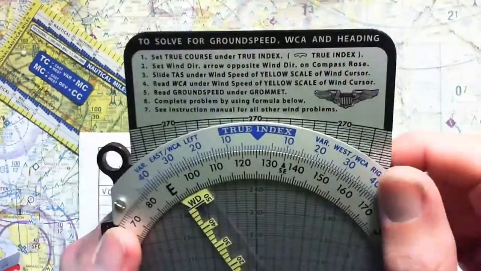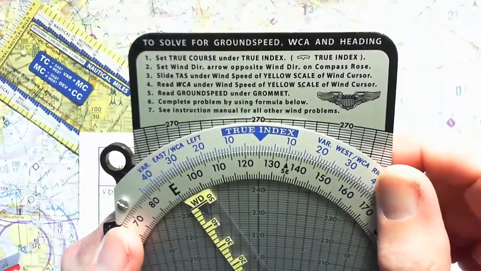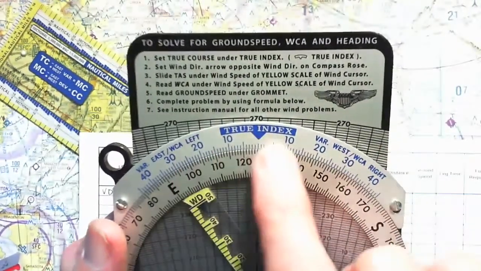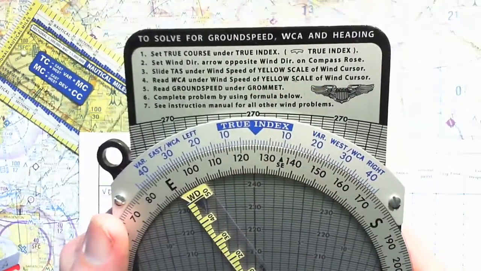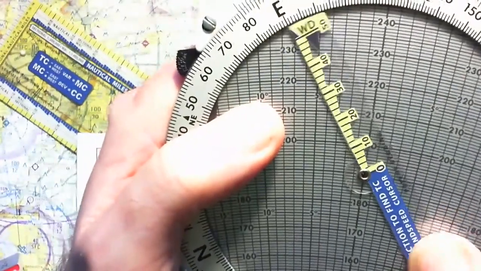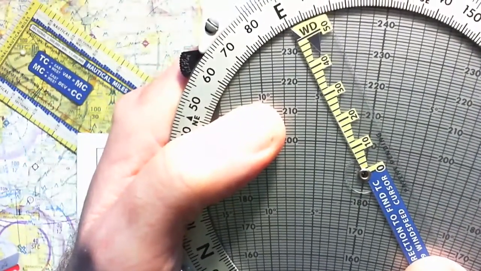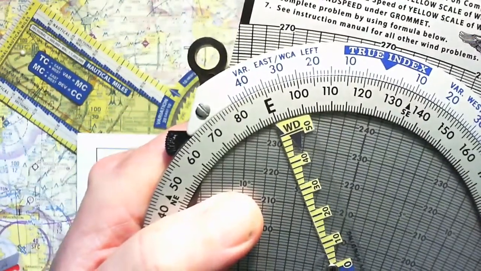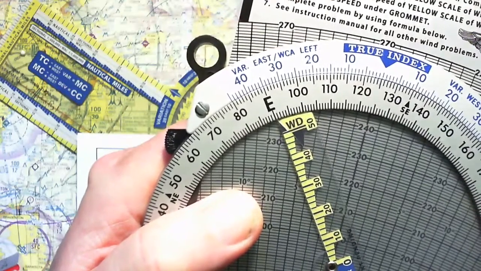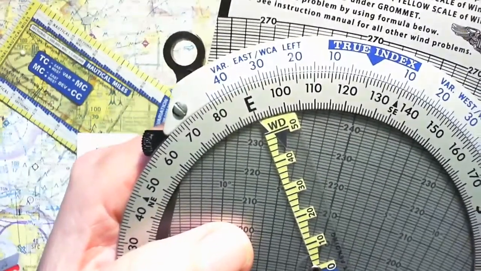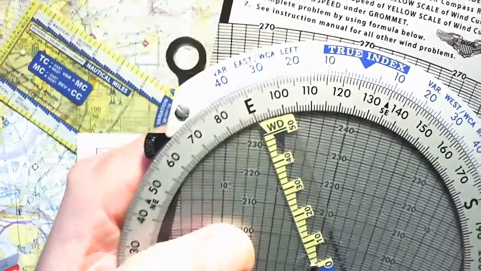Okay, now, what do I do now? I set the wind direction arrow opposite my wind direction on the compass rose. So here's the compass rose around there. And remember my winds were 090. So I'm going to take my wind direction arrow and put it right underneath the 090. Okay, so there's 090. And again, this is wind at altitude. This is not the wind on the ground. This is wind at altitude, which we get from aviationweather.gov or various other sources.